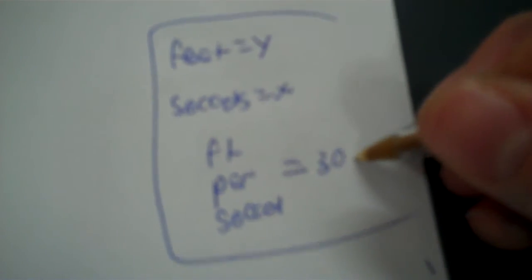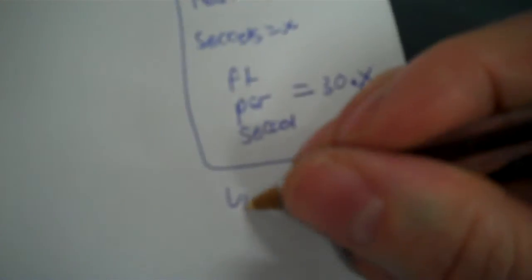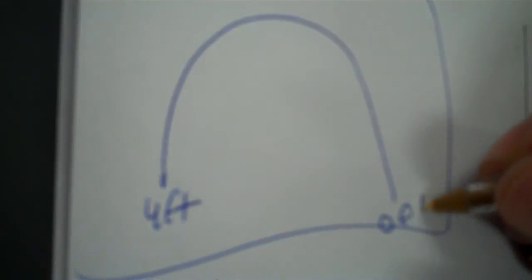So feet per second is 30. Okay, now, but it goes up, comes down. So it starts at 4 feet, and then it's going to land on the ground, 0 feet. Assuming, if they don't tell you where it lands, assuming it lands on the ground.